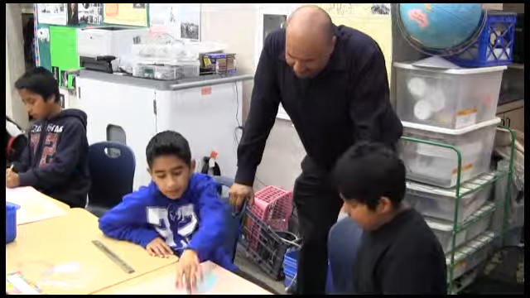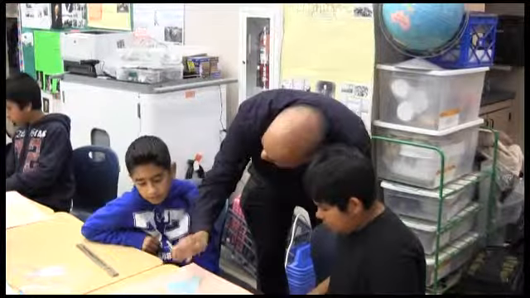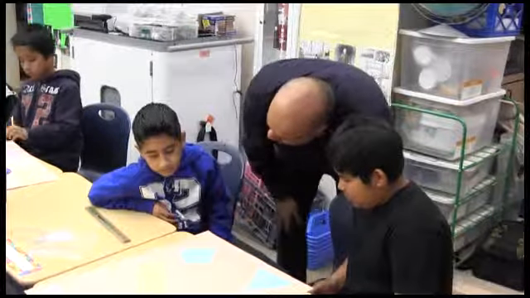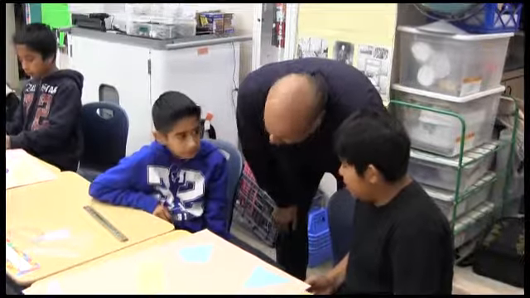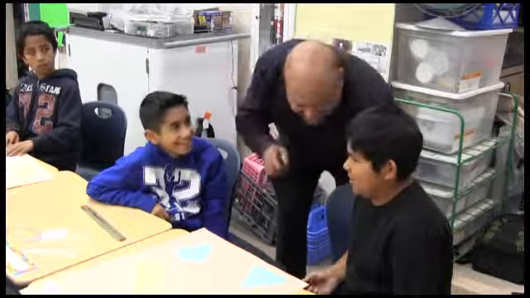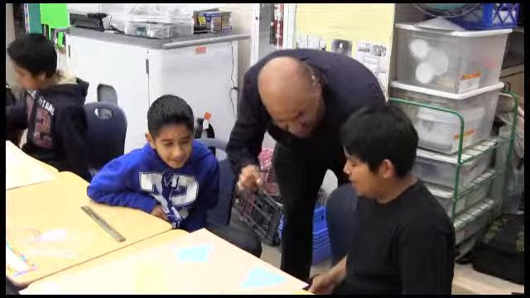These and these. Yeah. And they're next to each other. So these two are next to each other. When they're next to each other, they're called adjacent. Adjacent, with an AD.